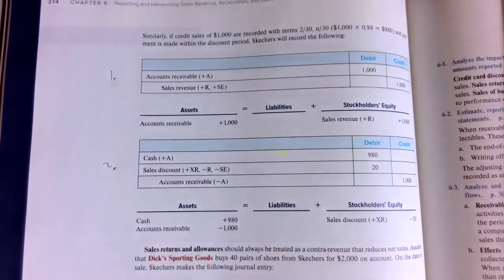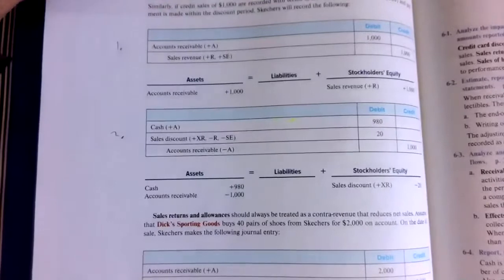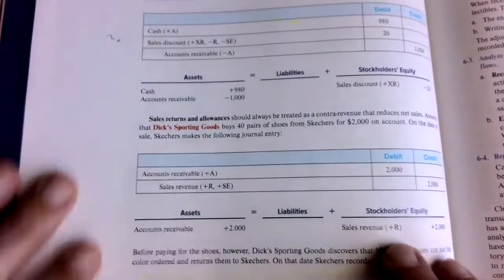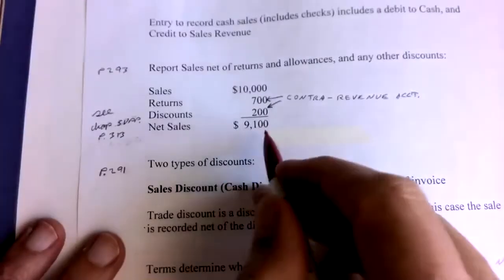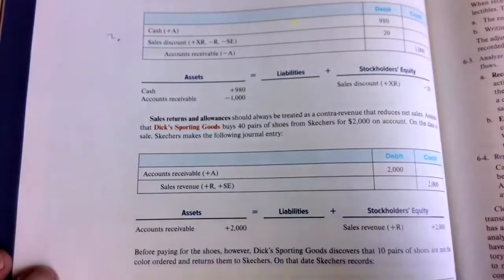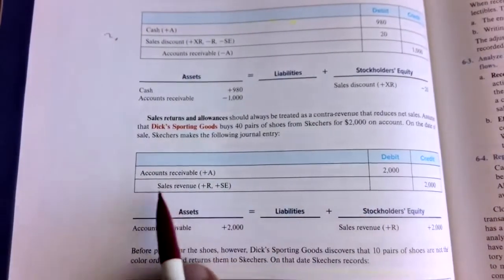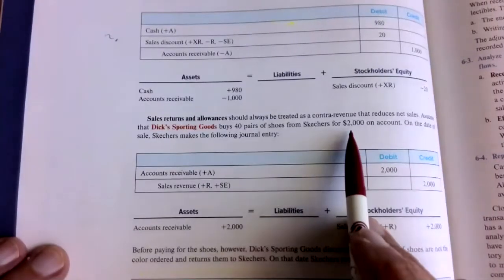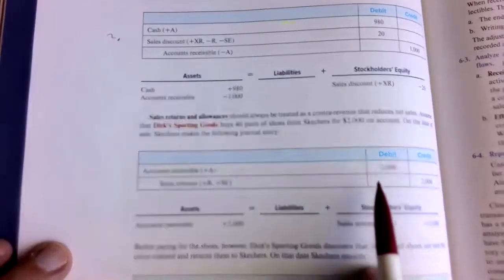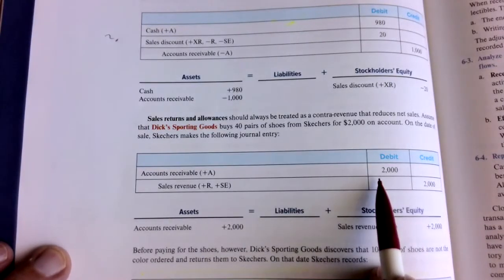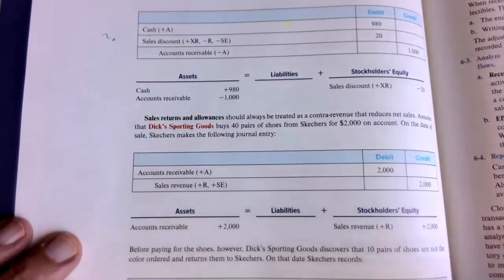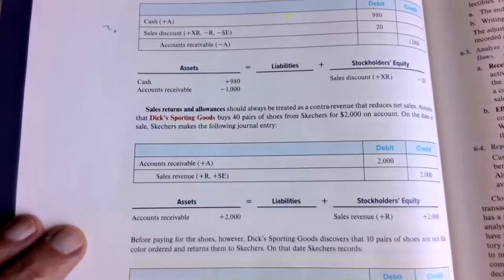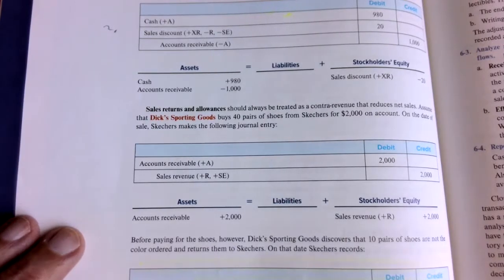Let's see. Oh, here's how they show you the sales returns and allowances. Again, it's just going to reduce our total net sales figure. Here they said Skechers sold $2,000 worth of shoes to Dick's Sporting Goods. So they're debiting AR and crediting sales revenue. But then later, Dick's returns some of the shoes, okay? So debit sales returns and allowances and credit AR.